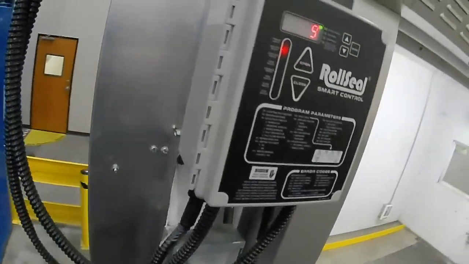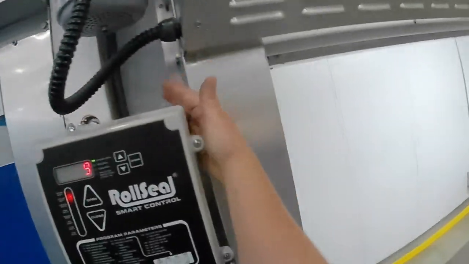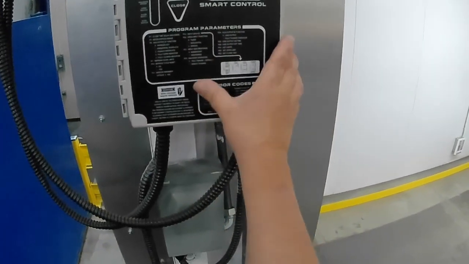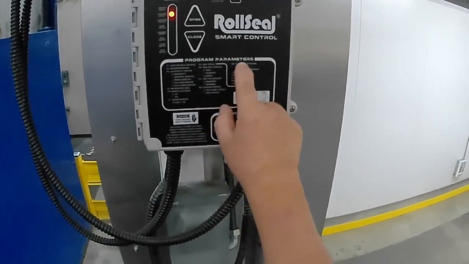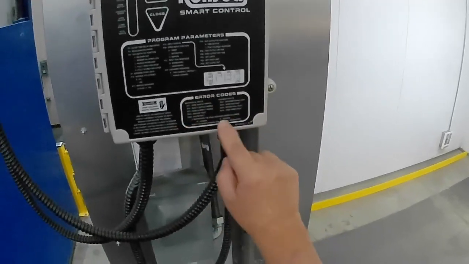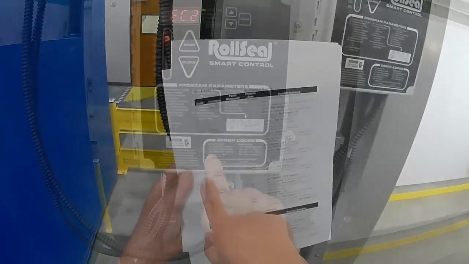Alright fellas, so right off the bat I can hear like a little alarm. I don't know where that noise is coming from, but anyways, I can hear that little alarm, and right here I can see program parameters and error codes. Yeah baby, now they're speaking my language. Let's talk errors, boys. EC2, here we go.